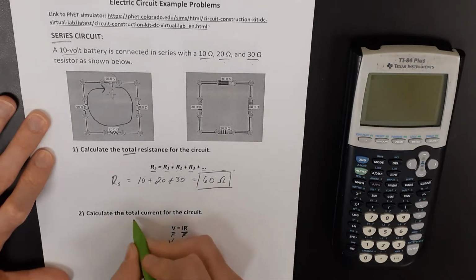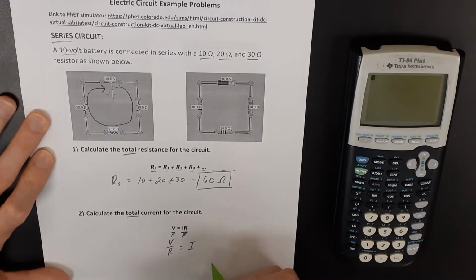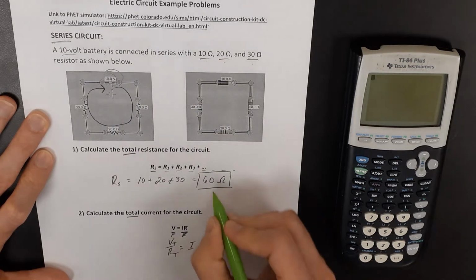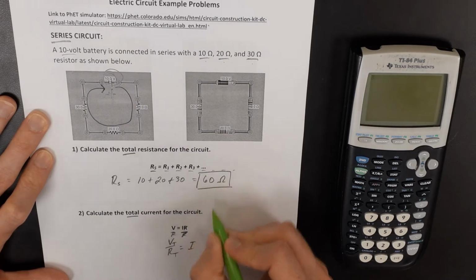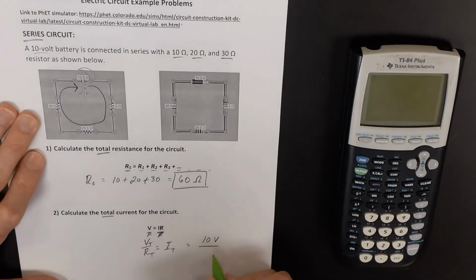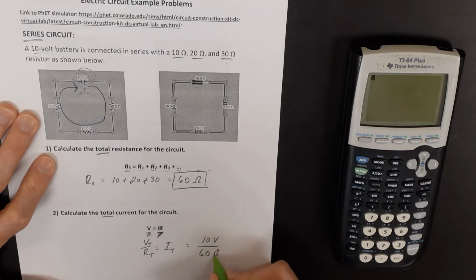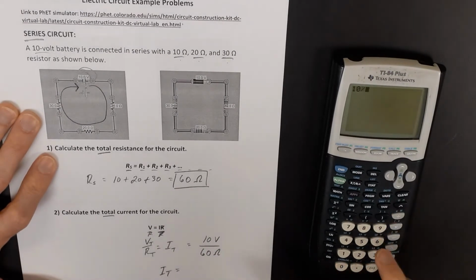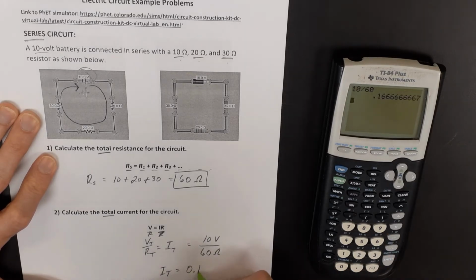I'm looking for the total current, so I use the total voltage, the battery's 10 volts, divided by the total resistance we just solved for: 10 volts divided by 60 ohms. 10 divided by 60 gives me a current of 0.17 amps.